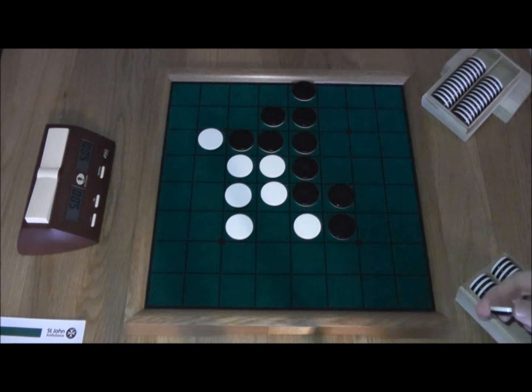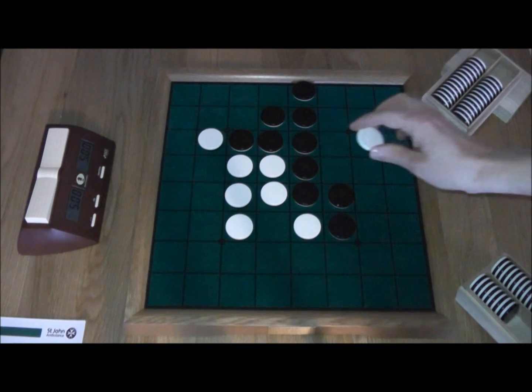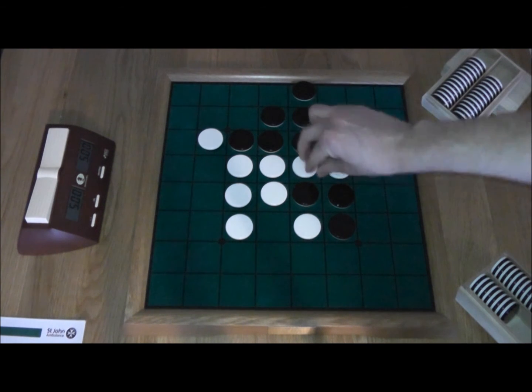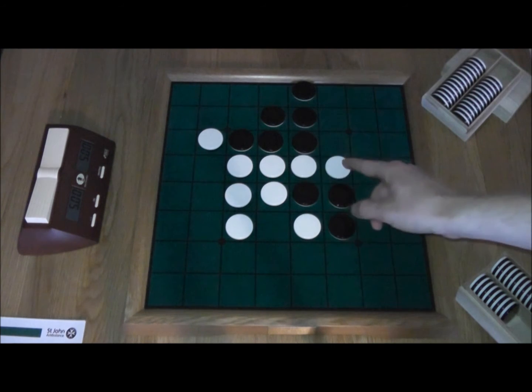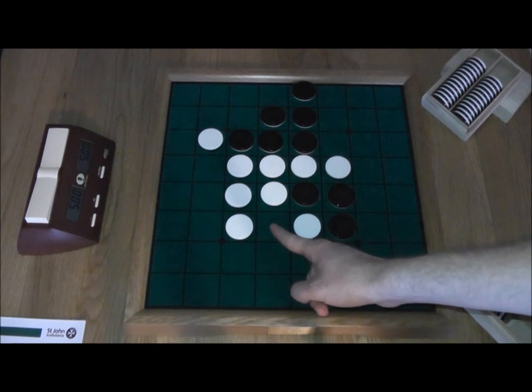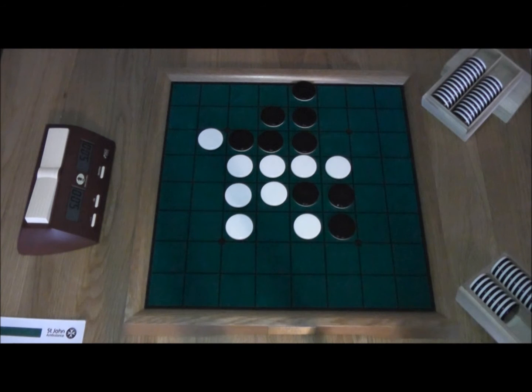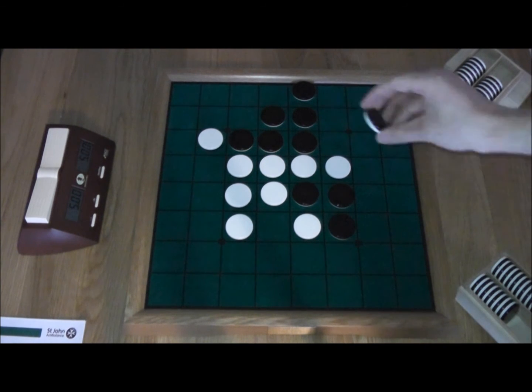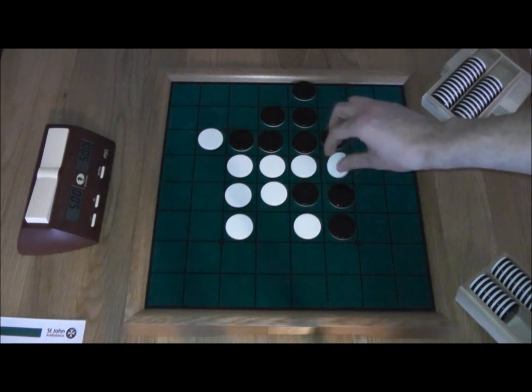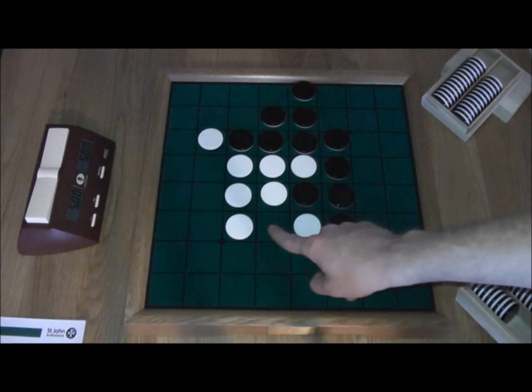In the sequence, how white goes about it is firstly by playing here. Instantly, this threatens into the move that we're looking for. Black obviously doesn't need to think too much about this. He instantly plays here in order to take this move away.